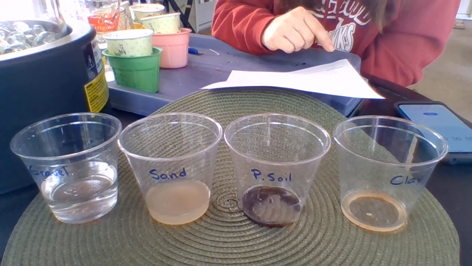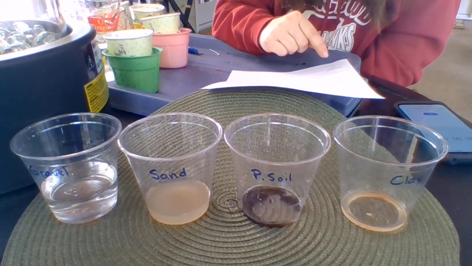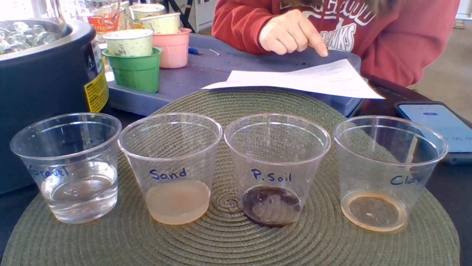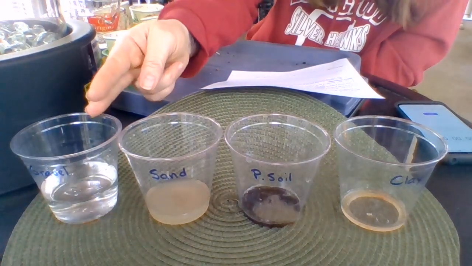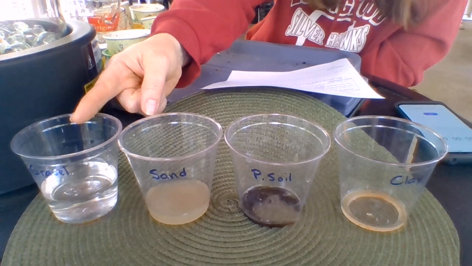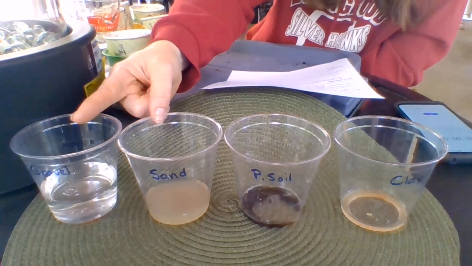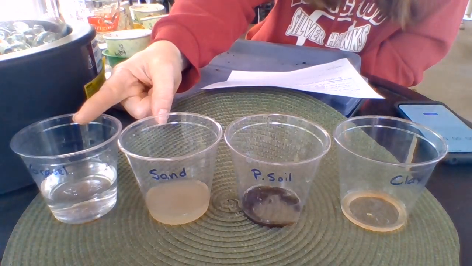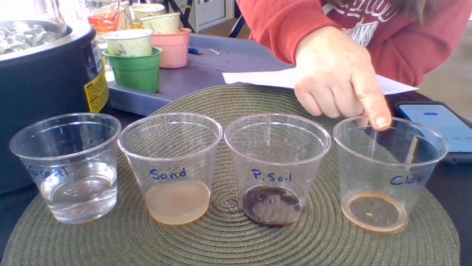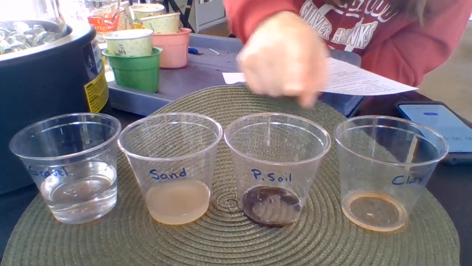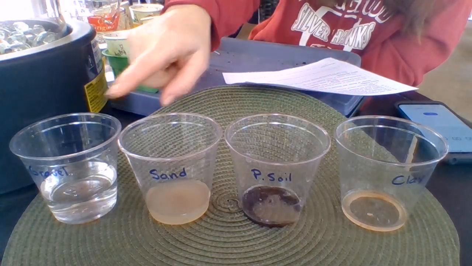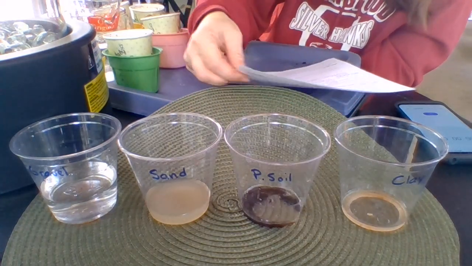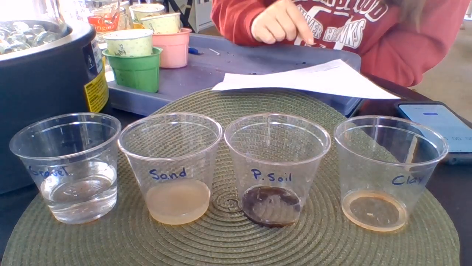And number 2, why would the particle size of soil affect how much water is held and then how much water can go through? So why does the water go faster through large particles than through small particles? And so describe why that water is moving faster and slower.